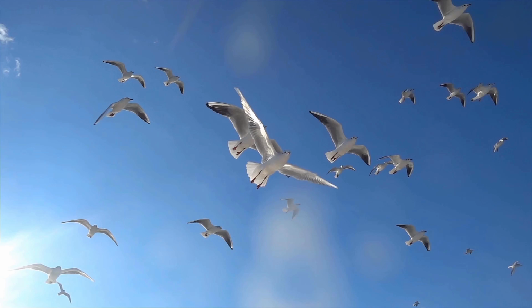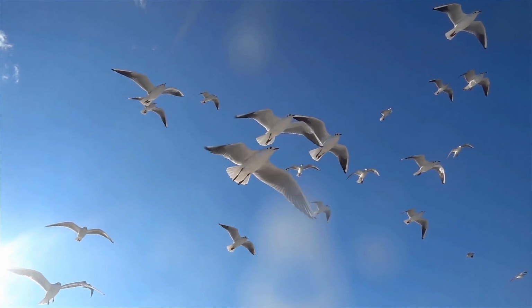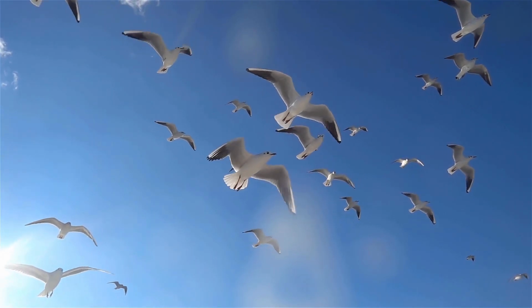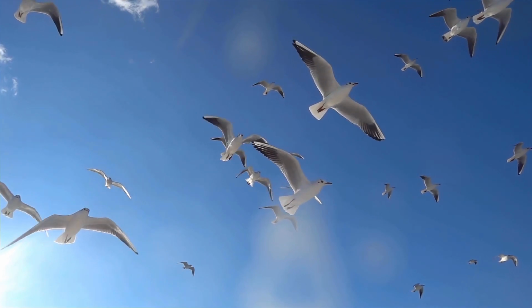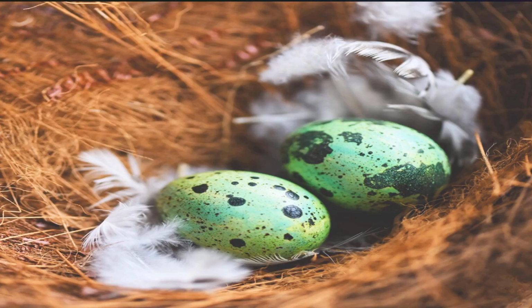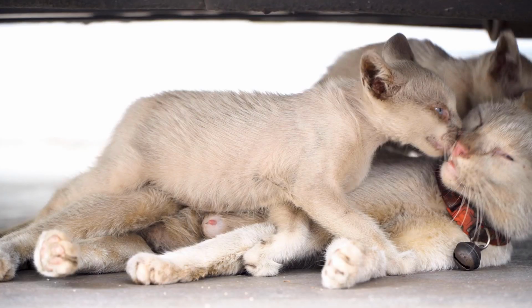Okay, the next group is birds. They're warm-blooded, so they're endotherms. They're covered in feathers. They breathe through lungs, just like all of the other groups except for fish. They lay eggs and they make nests, and of course, they can fly and live in the air.